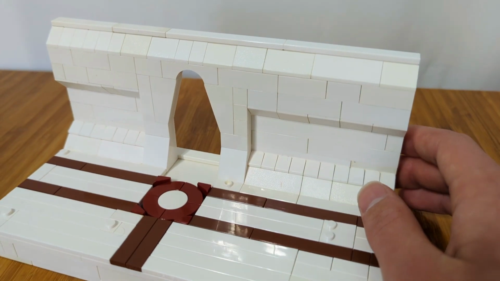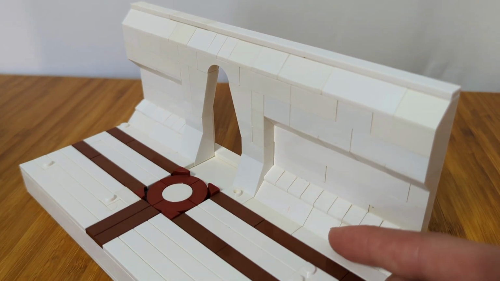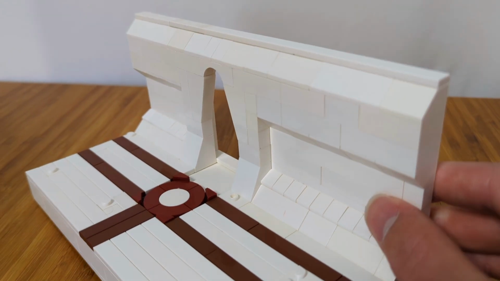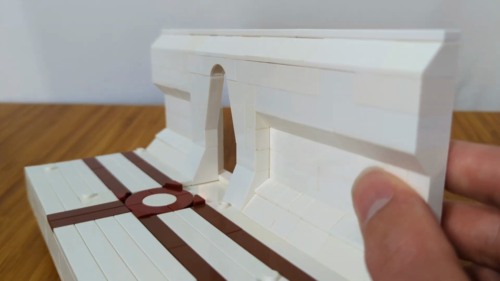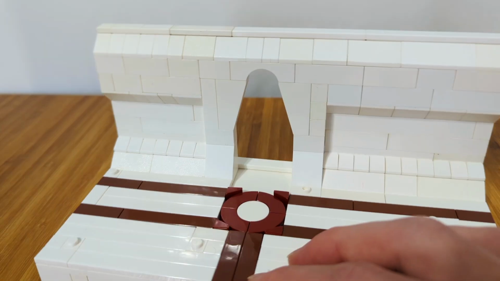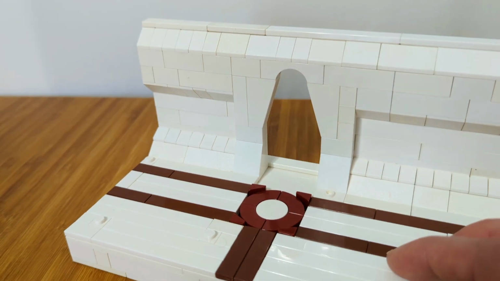With this MOC, I really wanted to do some cool wall shaping, so I have it where it goes in and then it comes up and over. And that just makes a really unique shape that I've never actually built before. And I incorporated the archway really well, and I think it just looks good overall.